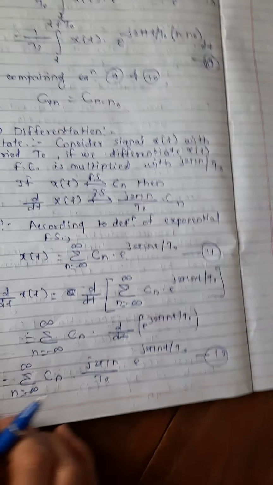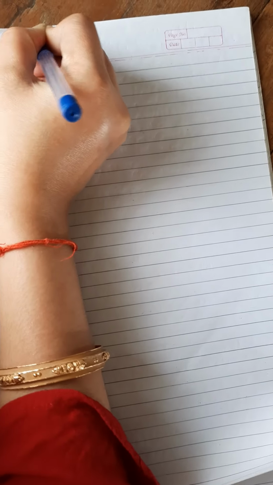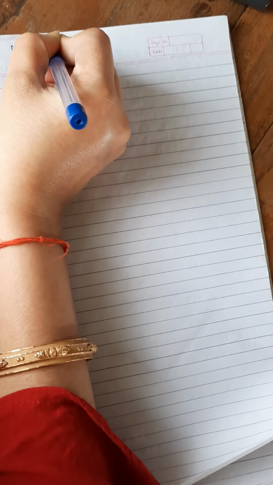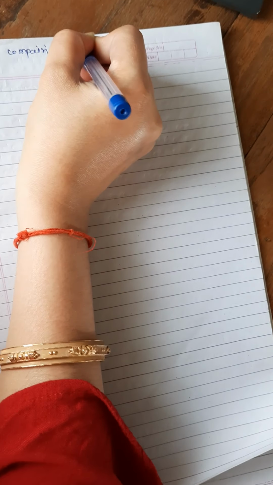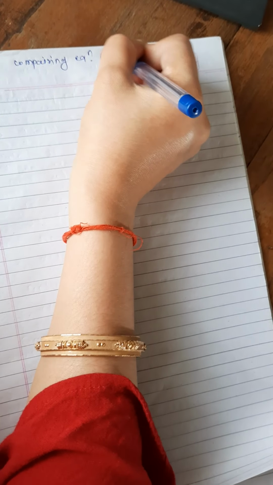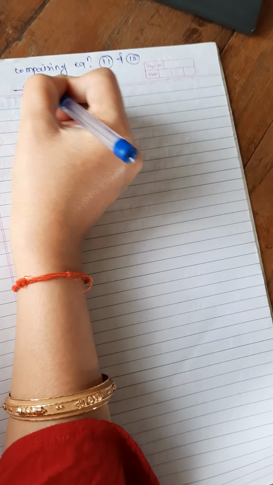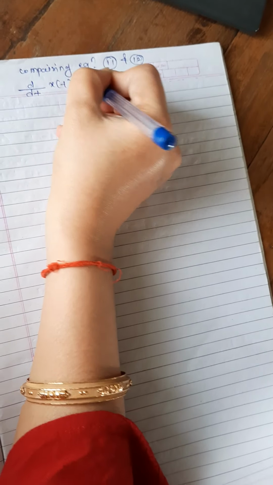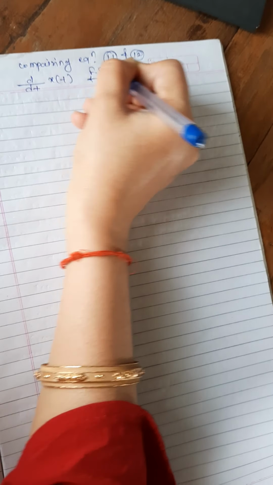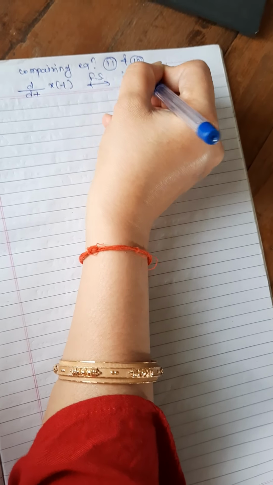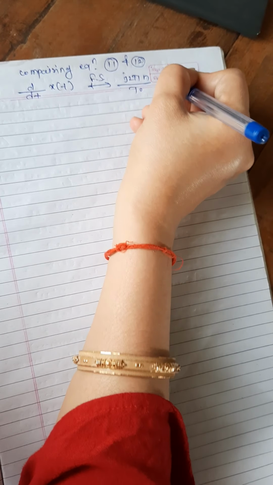Now we compare equation 11 and 12. Comparing equation 11 and 12, d by dt of x of t has Fourier series j2 pi n by T0 into Cn.